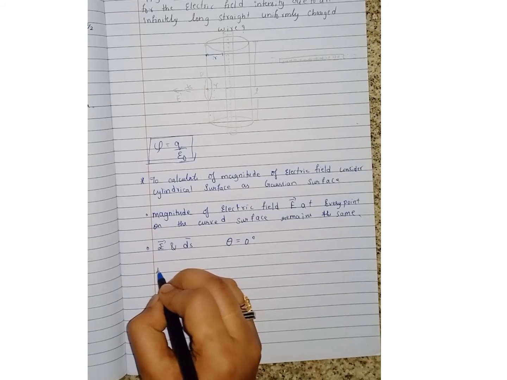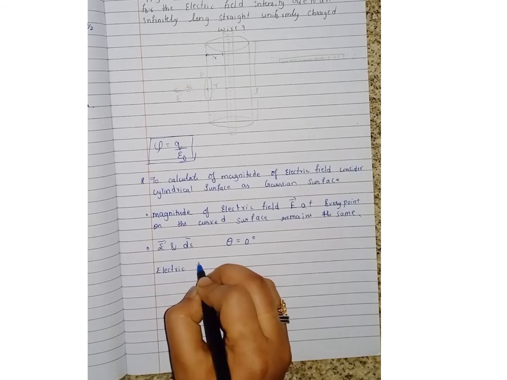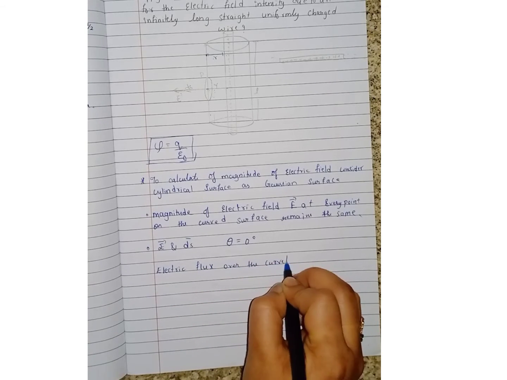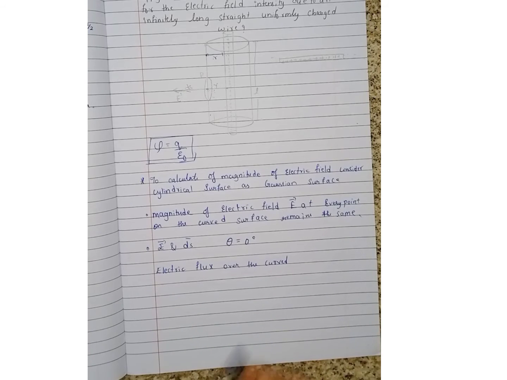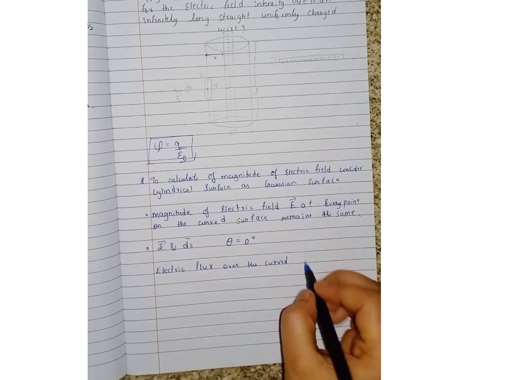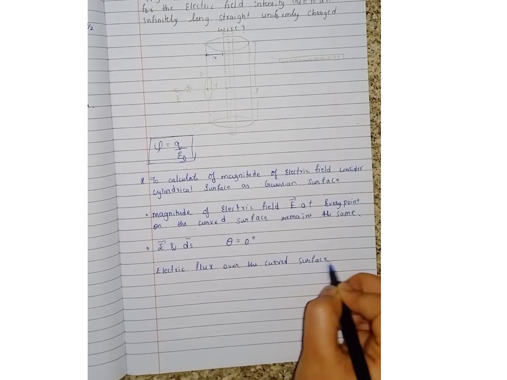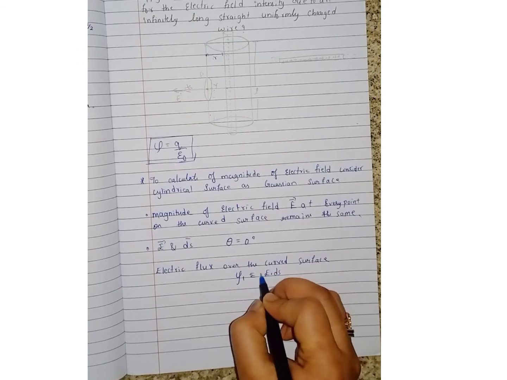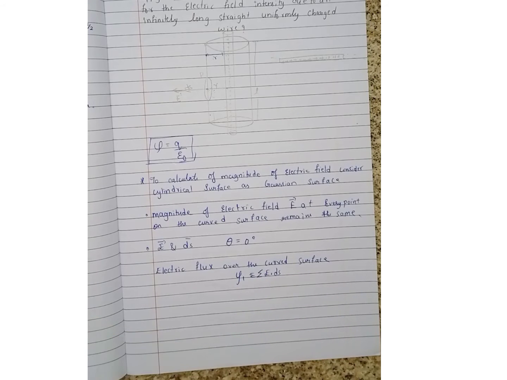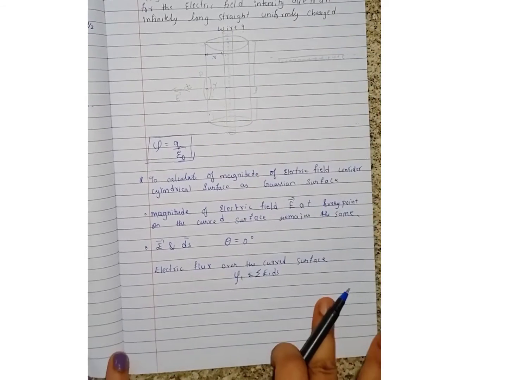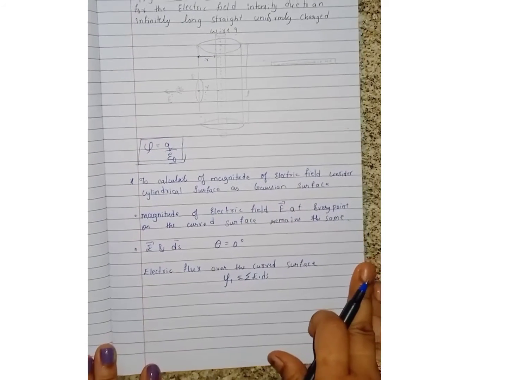Now the electric flux. We are coming to the equations now. Here we have to calculate the electric flux on two surfaces: over the curved surface and over the edges. The electric flux over the curved surface, phi 1, is the summation of E dot dS. This is the flux over the curved surface only, not over the edges.